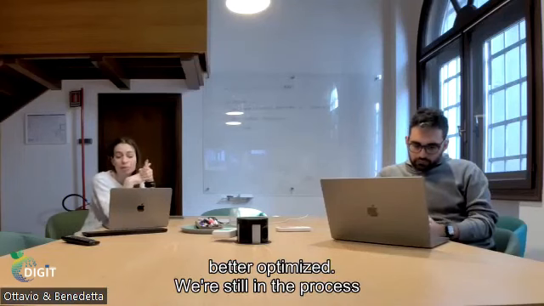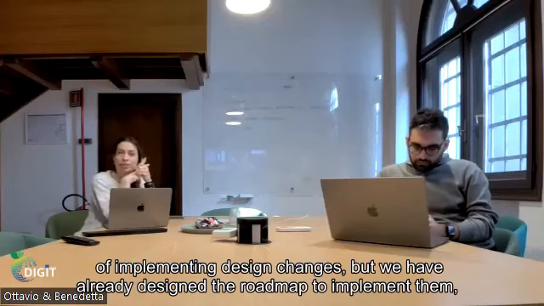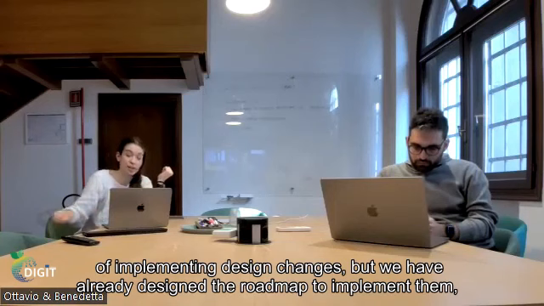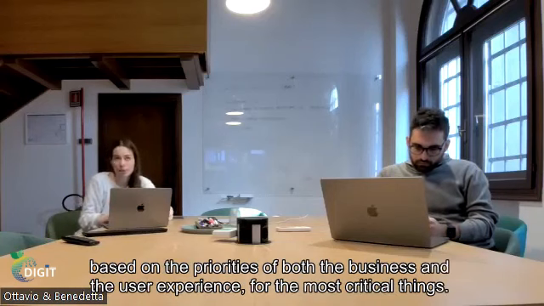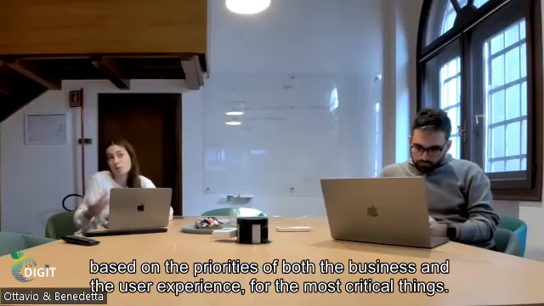We're still in the process of implementing the design changes, but we have already designed the roadmap to implement them based on the priorities of both the business and the most critical things for the user experience.